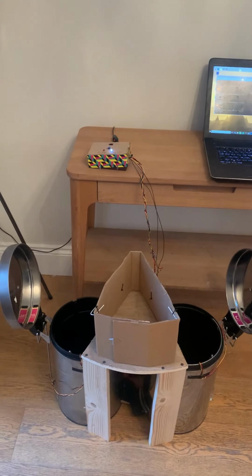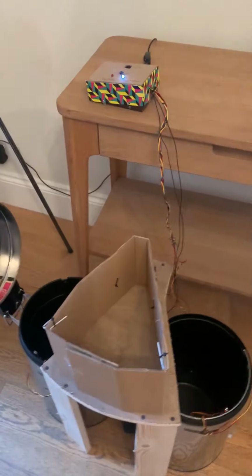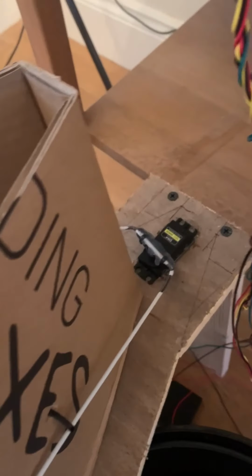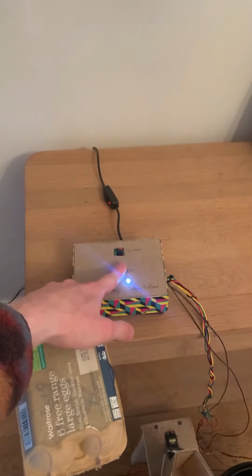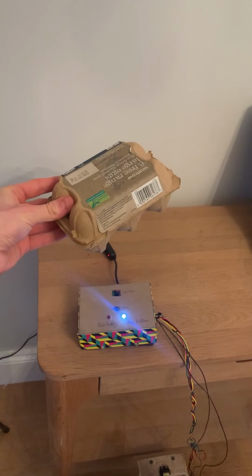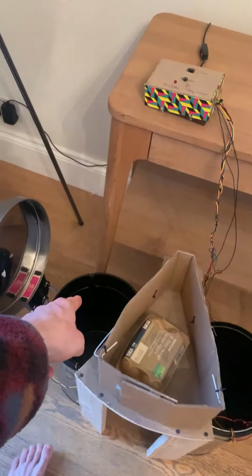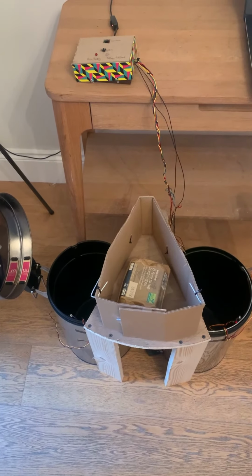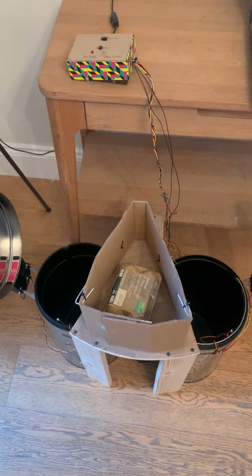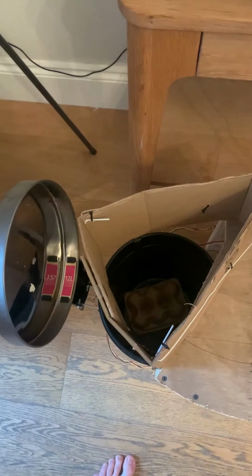So another piece of actuation in the system here is the auto sorter. Now this essentially just adds a servo motor to automatically sort the trash into the right bin for you. So let's test it with this recyclable egg carton. The recycling bin is here, so it should automatically sort it for us. As you can see, it's dropped through there.